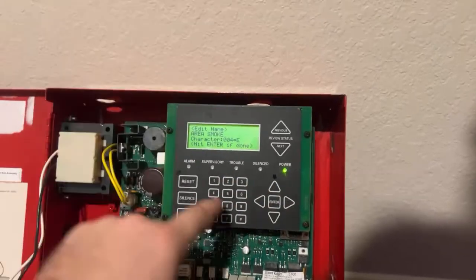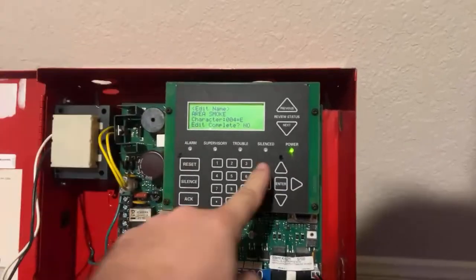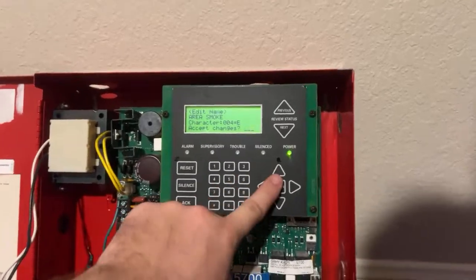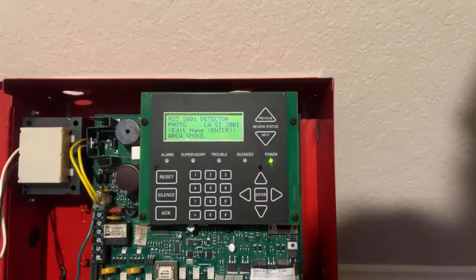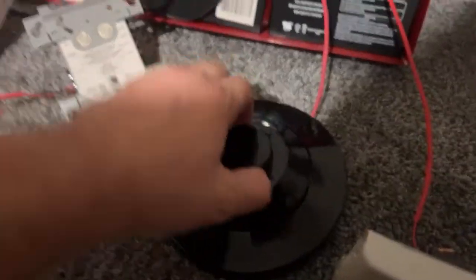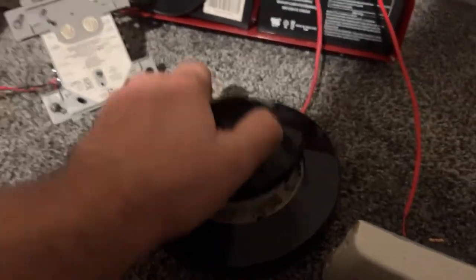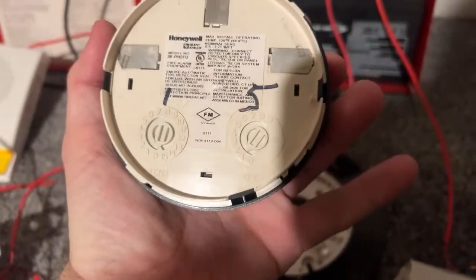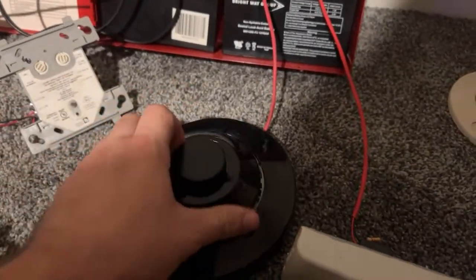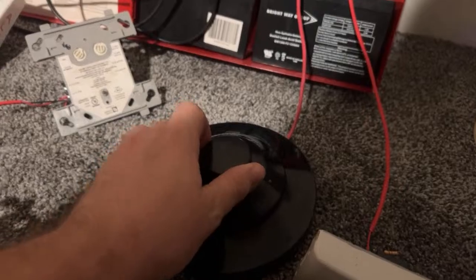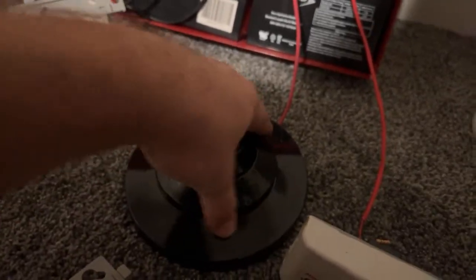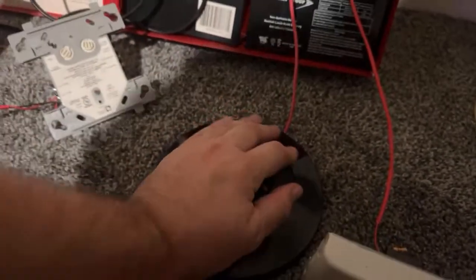So smoke, hit complete, yes and yes. All right, and we got that as our address 1. So we want to make sure that it is set to address 1, which it is. So if I can ever get the thing to snap back in, there we go.